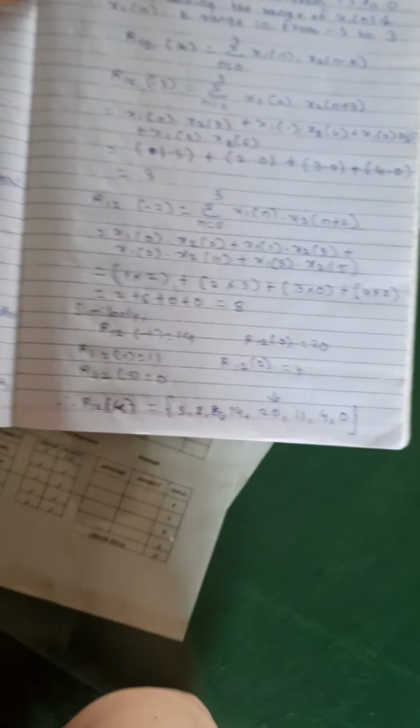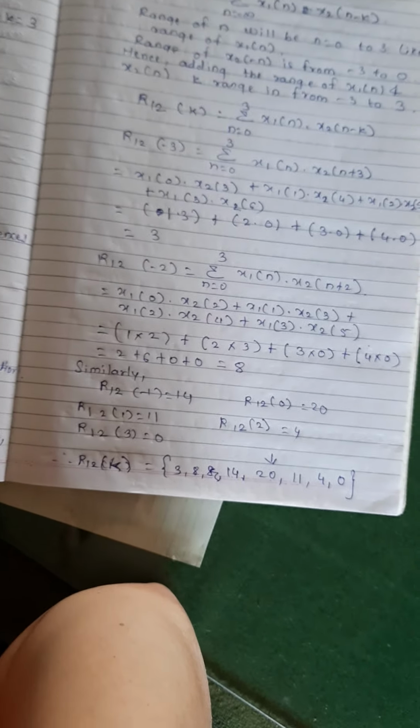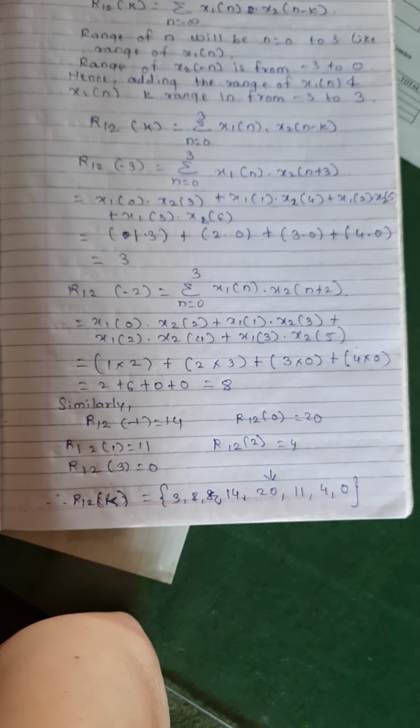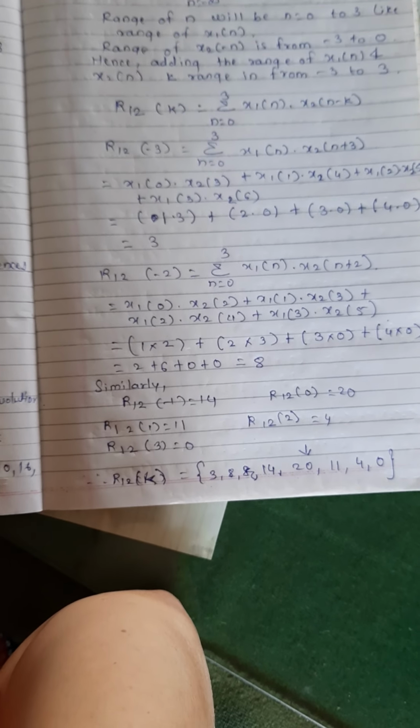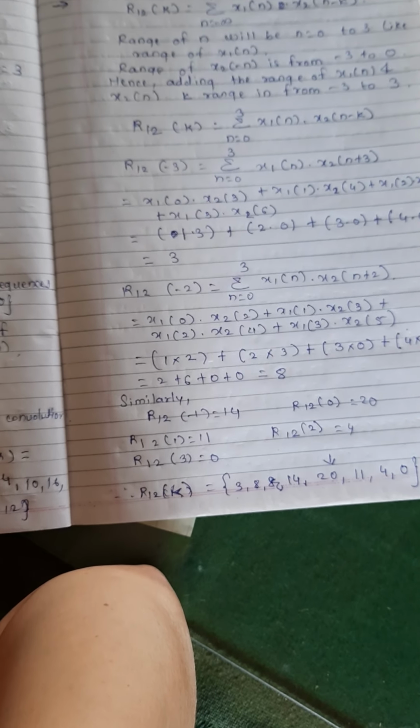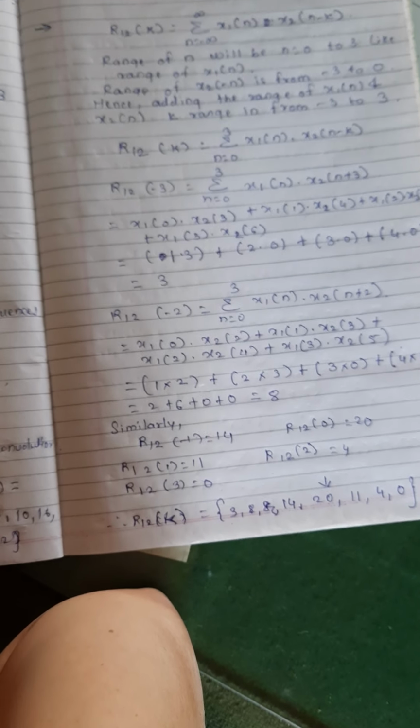So in this way we can solve this problem. This type of problem was asked for 6 marks or 8 marks in exam.